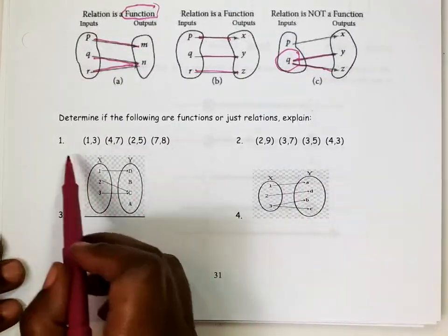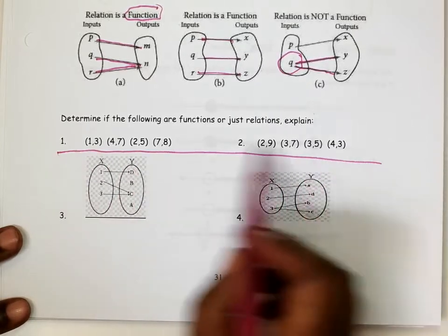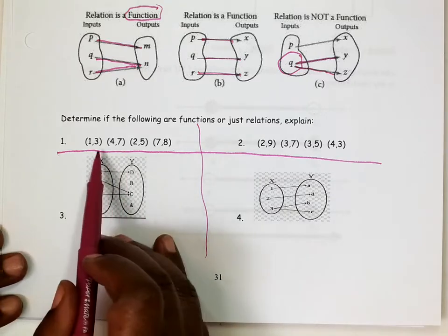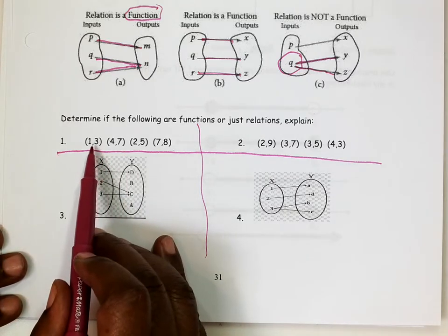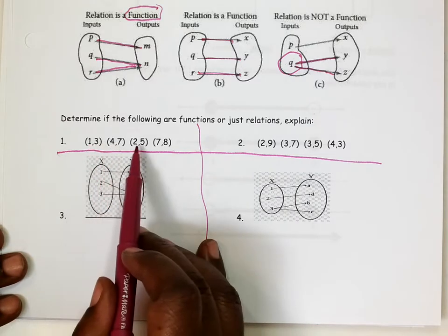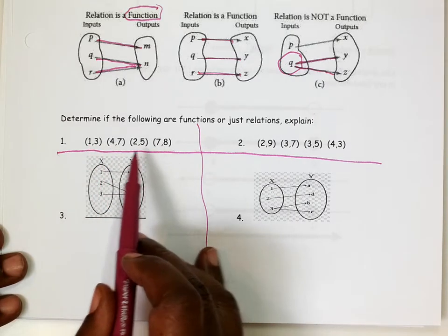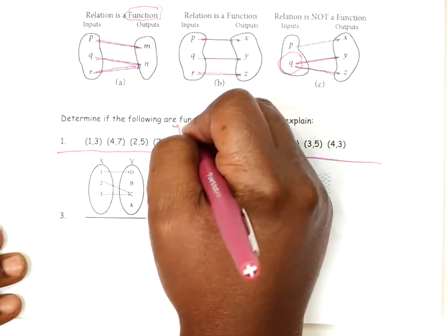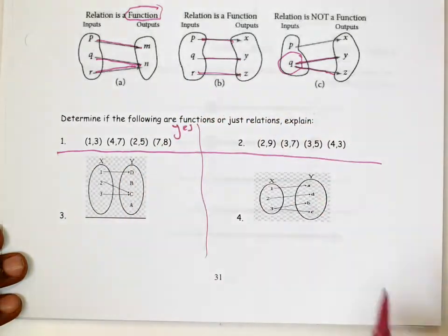Alright, these are supposed to be different. Let's just put little lines in there. We want to know if each is a function or just a relation. So here, I'm just going to look at the x values because the y's can be repeated. I have a 1, a 4, a 2, and a 7. So because all the x values are different, this is a yes, it's a function.